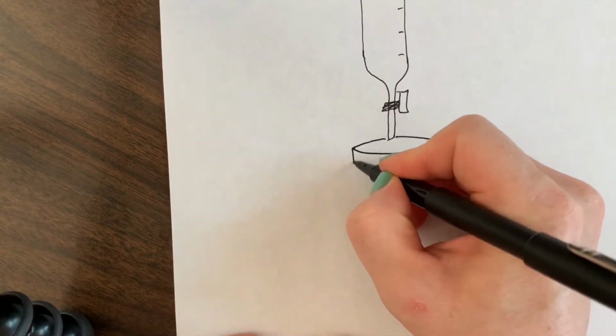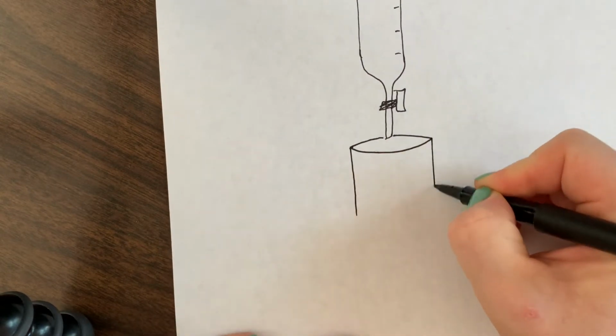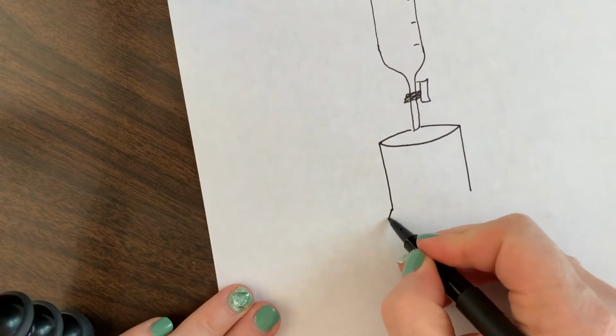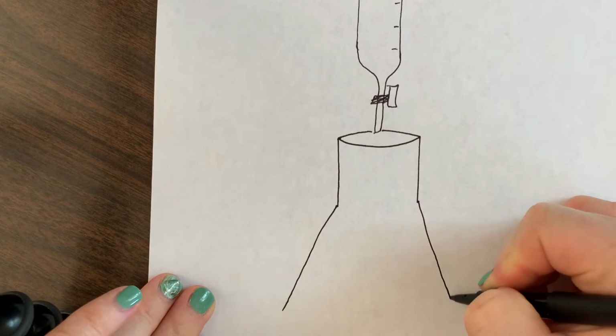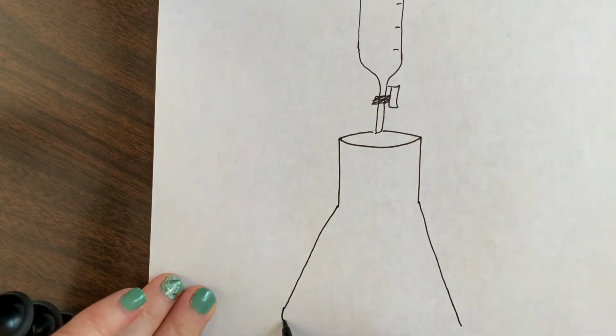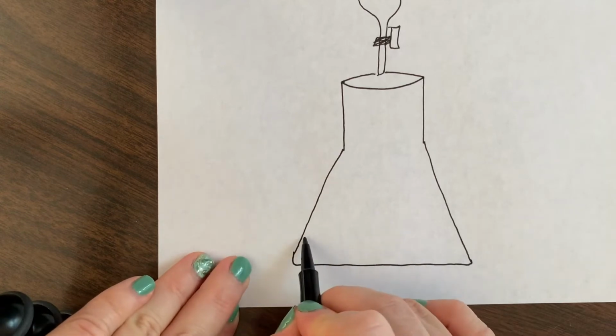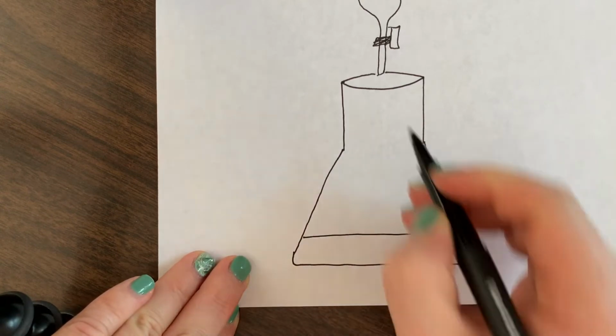we have a container down here that the liquid is flowing into. I drew that way bigger than it actually is. All right, and this has already got some liquid down there.